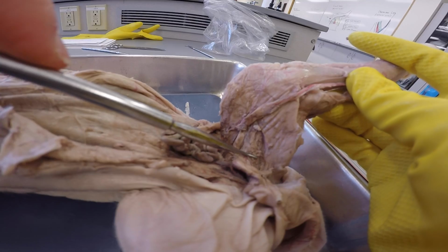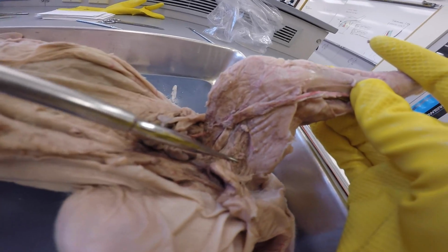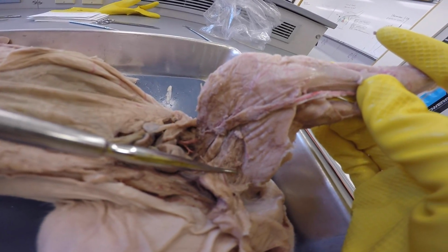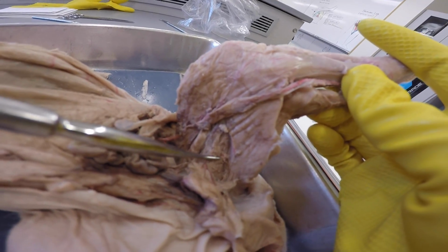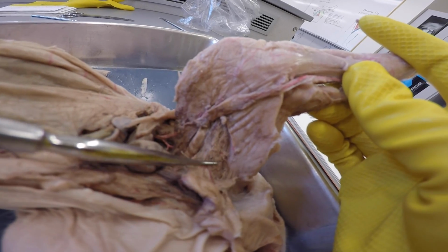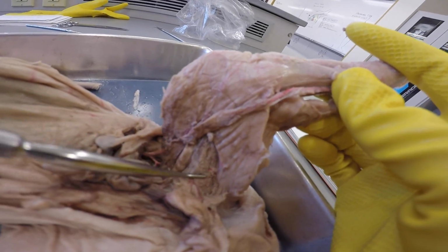Okay. This is the adductor. That originates at the inferior ramus of the pubis and ischial tuberosity and inserts at the linea aspera of the femur. It does adduction, flexion, and medial rotation at the hip.